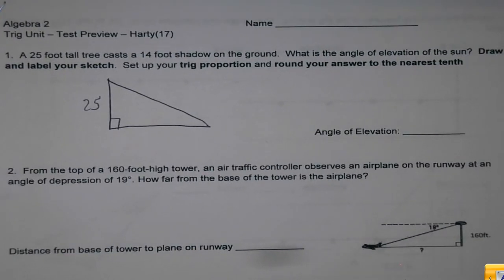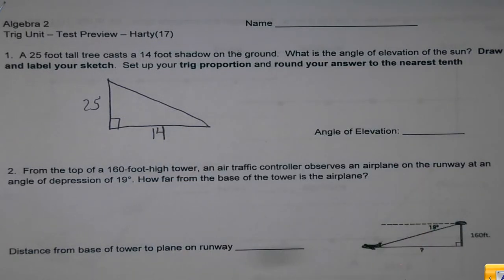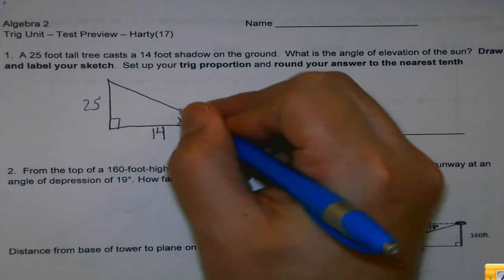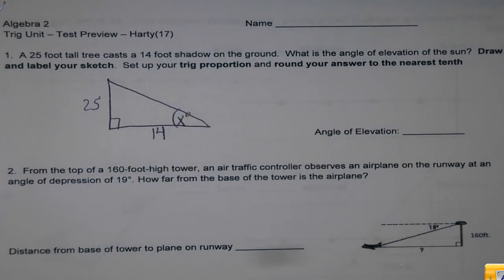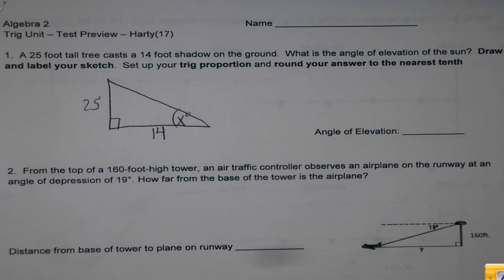Okay, 25-foot tall tree casts a 14-foot shadow on the ground. We've talked about this a lot. Shadows on the ground. Can't be more specific than that. What is the angle of elevation? Elevation, depression, doesn't matter. Put it in the bottom corner. So again, draw and label your sketch. Set up your trig proportion.